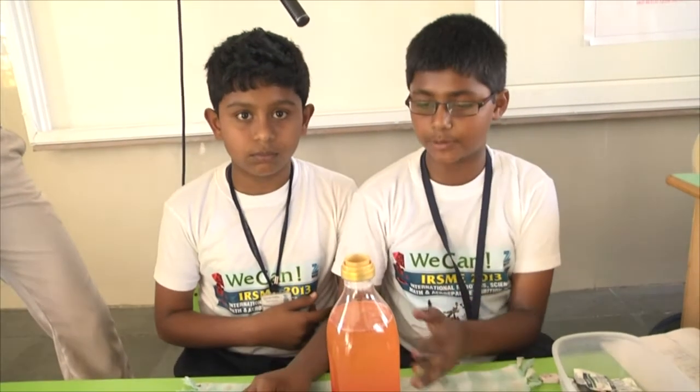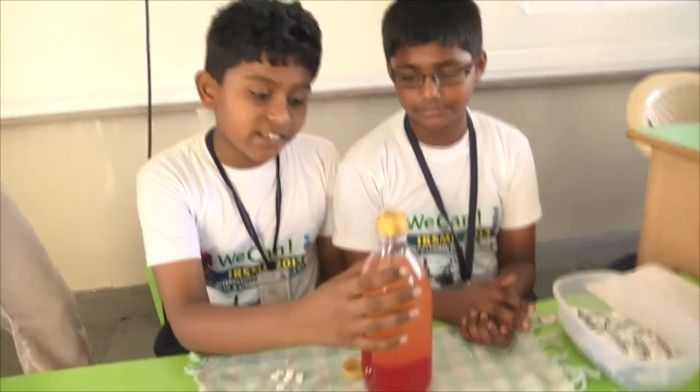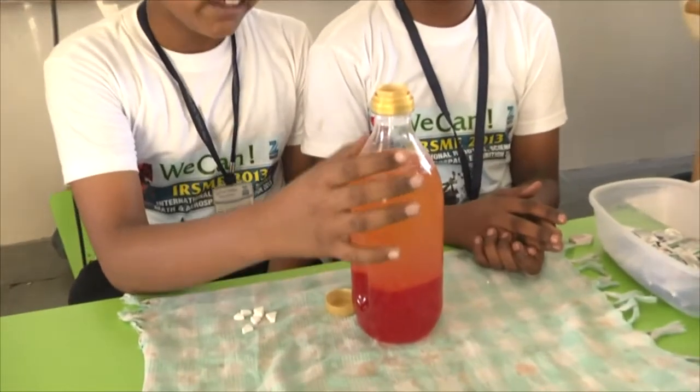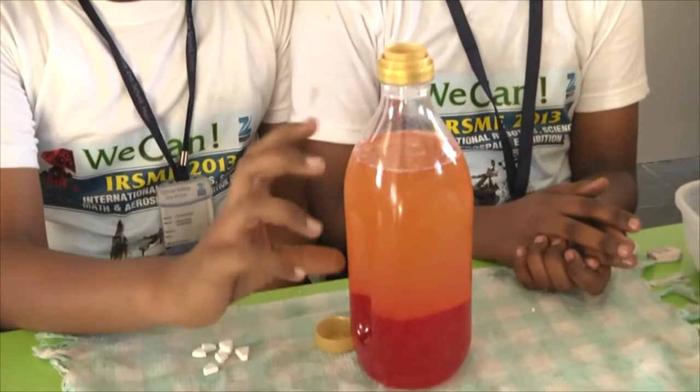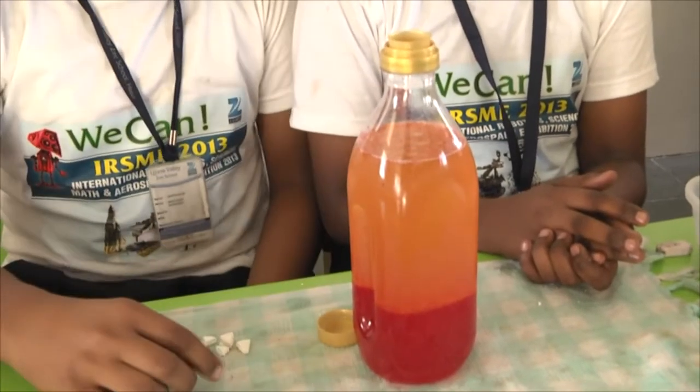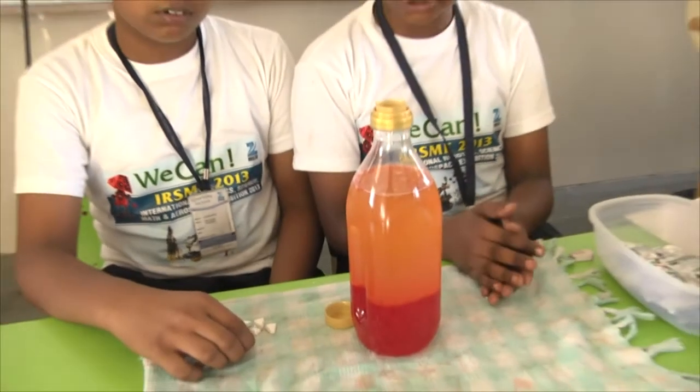We are going to show an experiment called lava lamp. Materials needed for doing this experiment are a clear plastic bottle, water, food color, vegetable oil and a tablet called Hosur EVT.